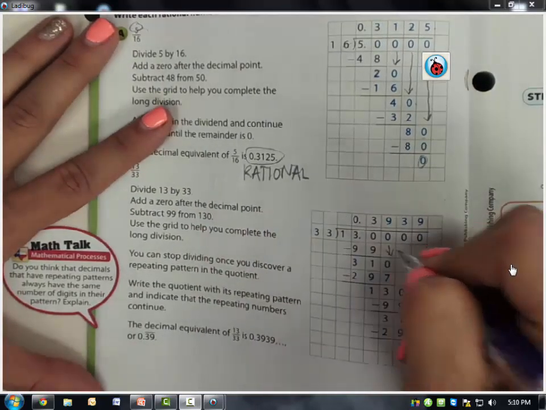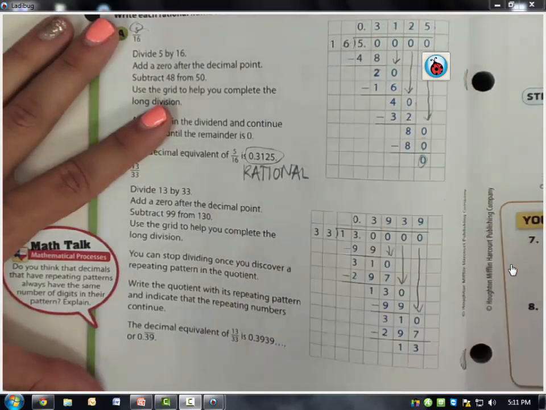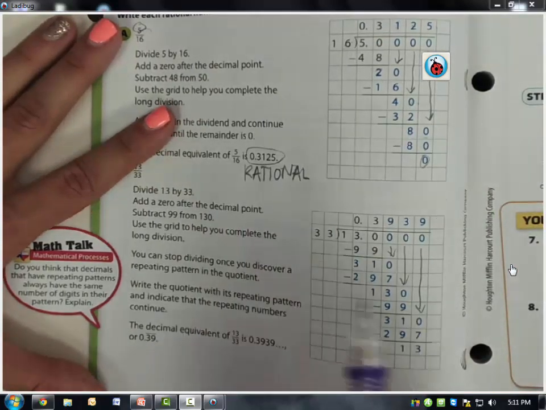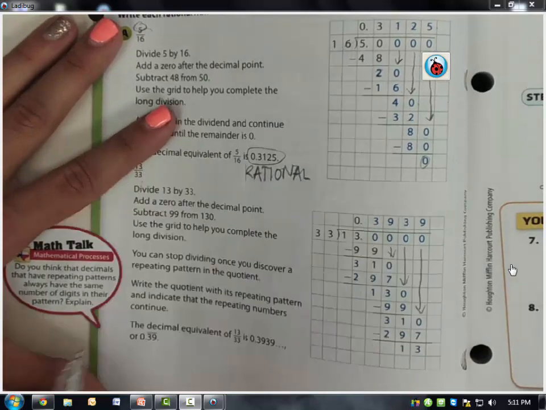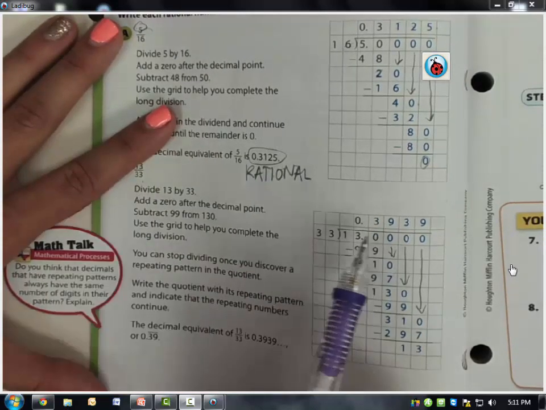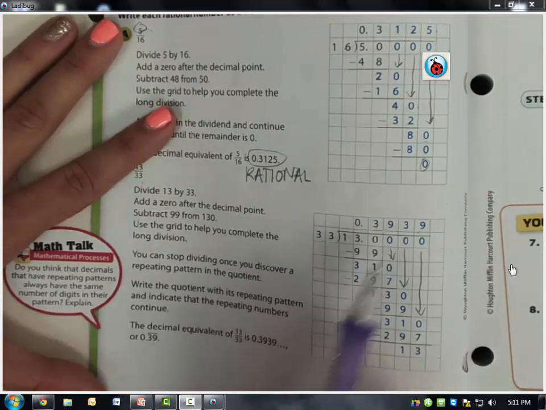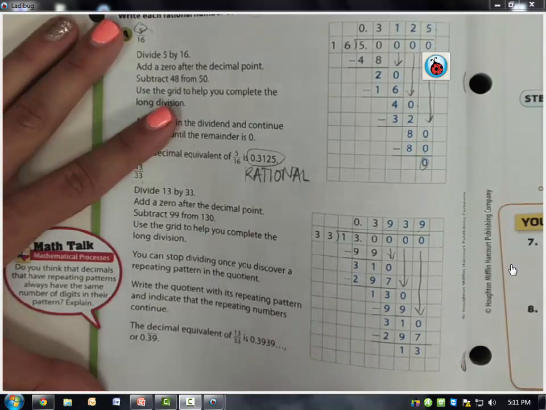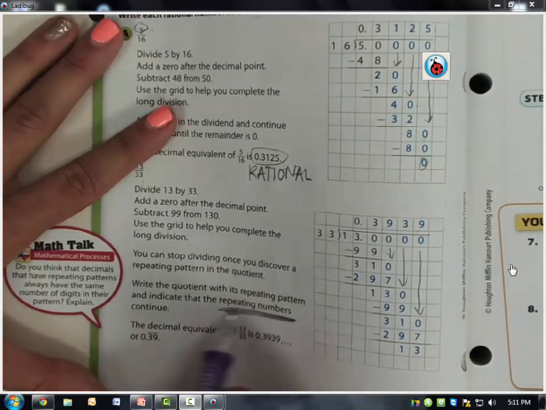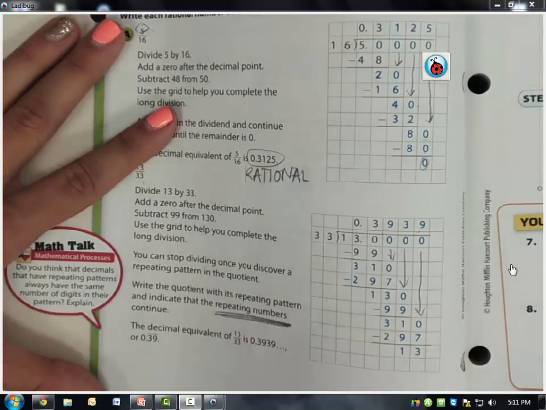13 divided by 33 goes 0.3939. What do you know is happening? The numbers are repeating. So therefore, is this a rational number? Yes, your answer should have been yes because your numbers are repeating. It is rational.